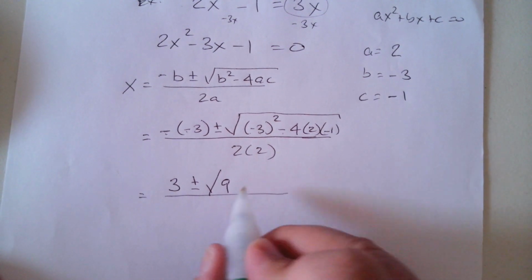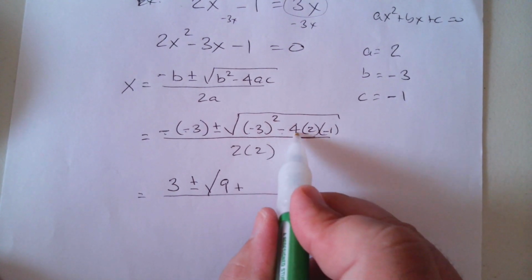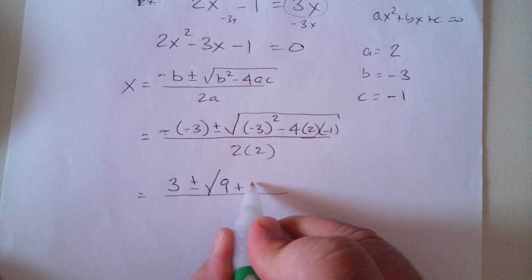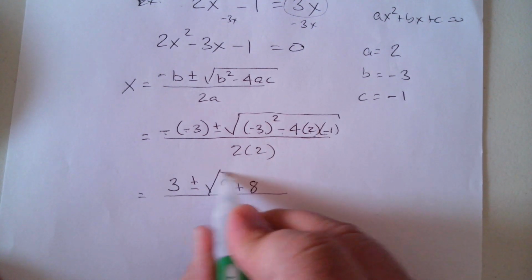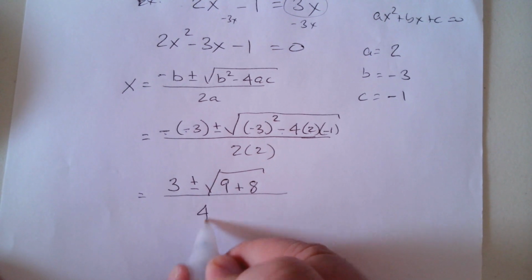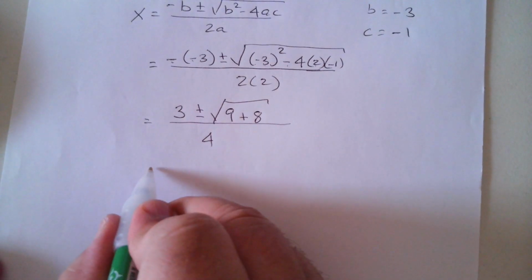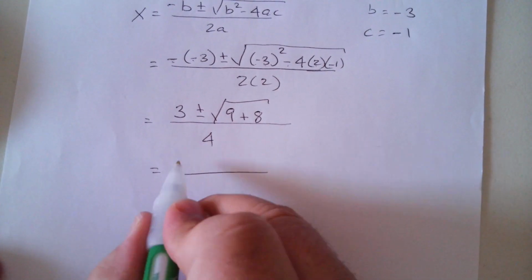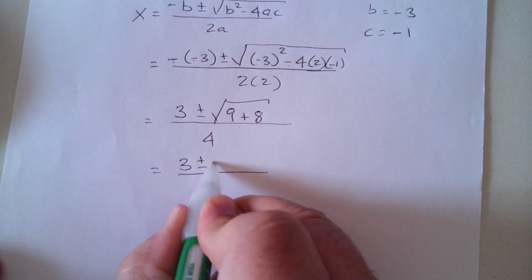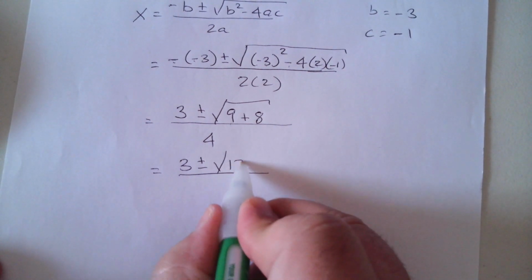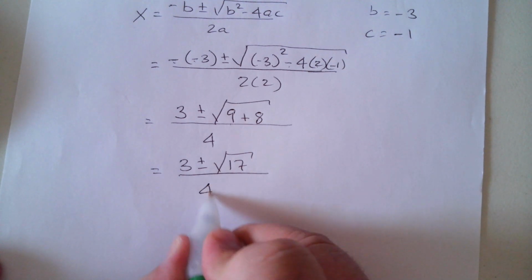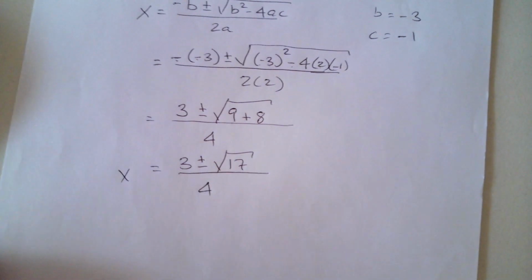A negative times a negative is a positive. 4 times 2 is 8, times 1 is 8. 2 times 2 is 4. Nine plus 8 is 17, over 4.